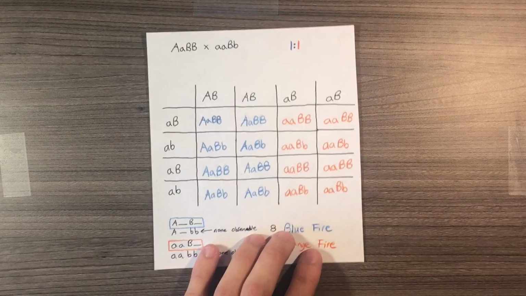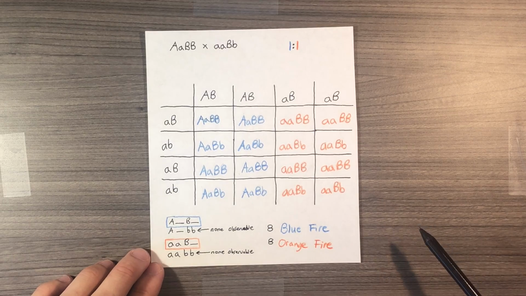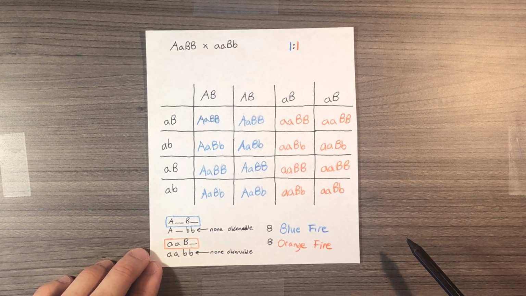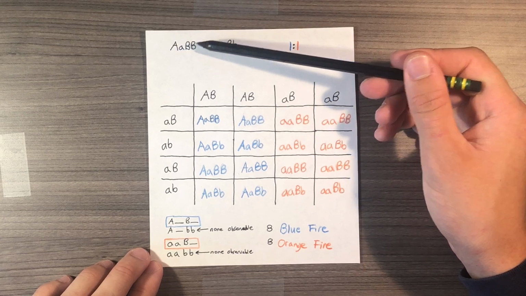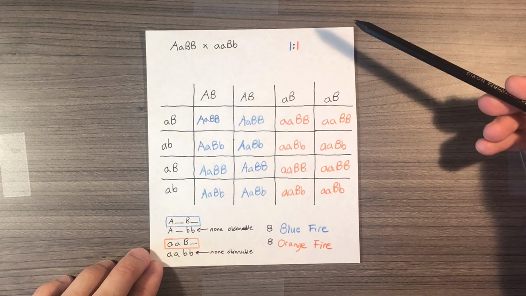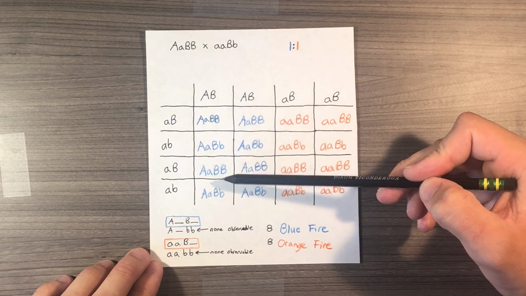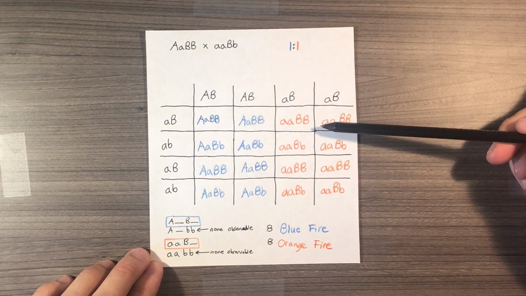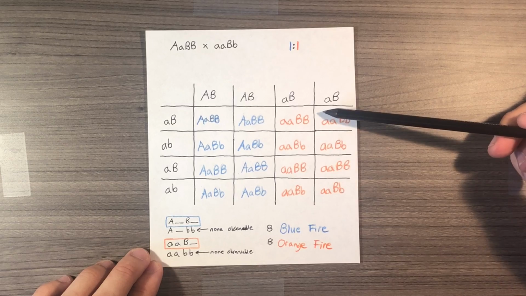Looking back at a Punnett square example, it will hopefully be easier now to understand how epistasis affects the ratios of phenotypes. This example is a cross between a dragon with a big A and two big B's, and a dragon with two little a's and a big B. The Punnett square shows the resulting offspring, with half of the offspring possessing the genotype that codes for the blue fire-breathing phenotype, and the other half the orange fire-breathing phenotype.